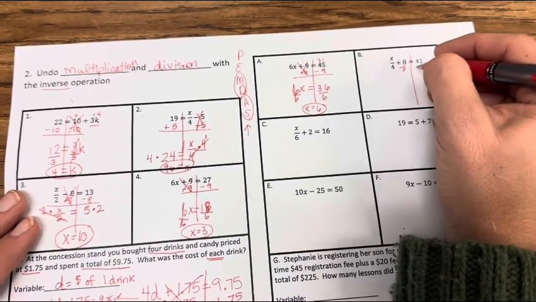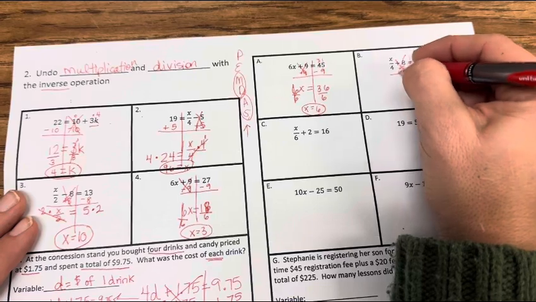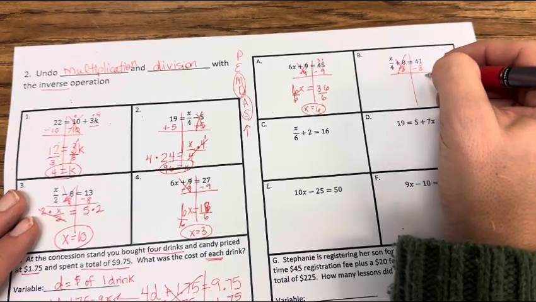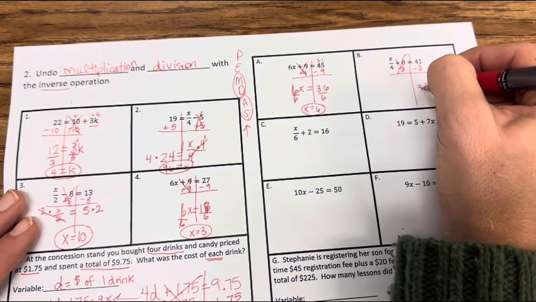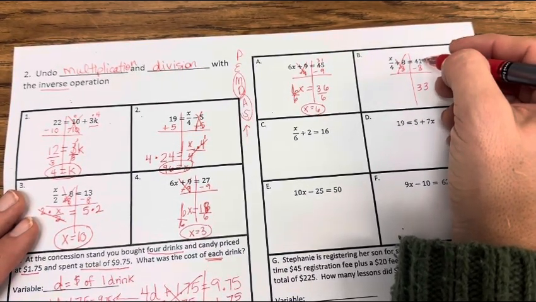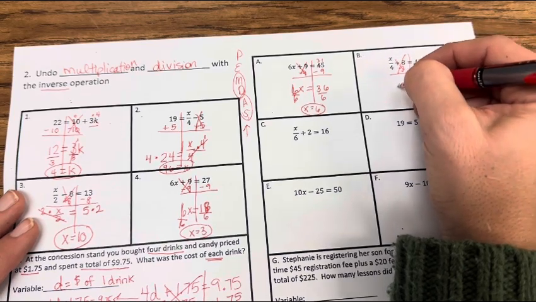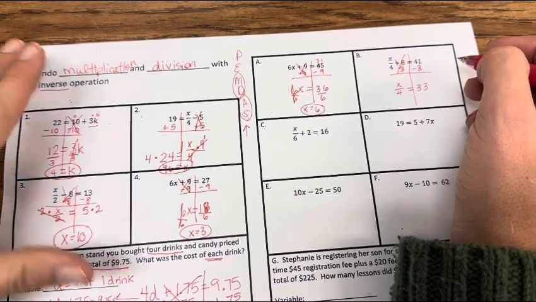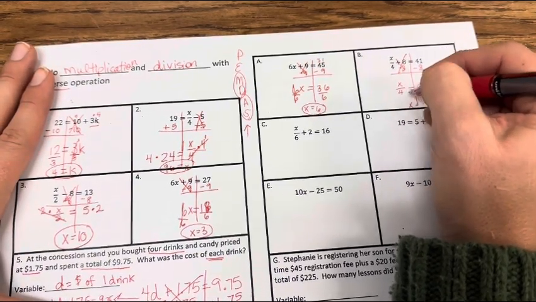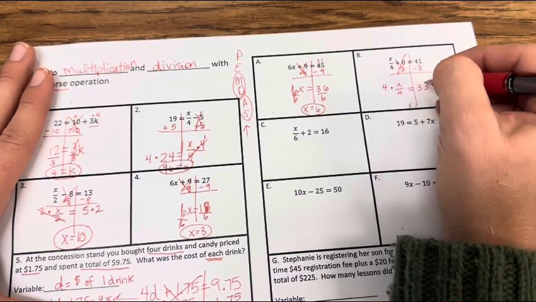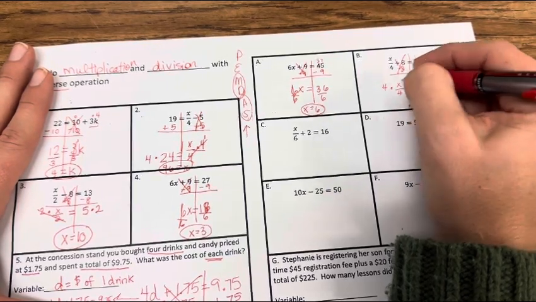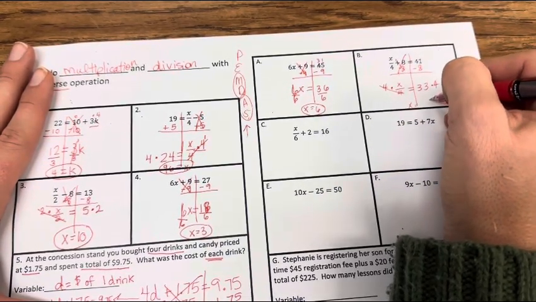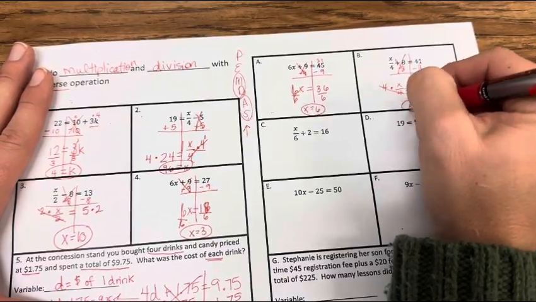Okay, so here we go. We're going to subtract 8 from both sides. It's going to be 33. So x divided by 4 equals 33. So if we solve for x, how to get rid of divided by 4 is the opposite, the inverse operation. So we multiply on both sides by 4, and we get 132.